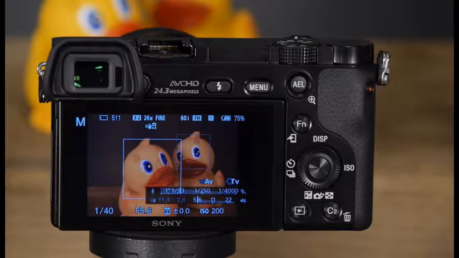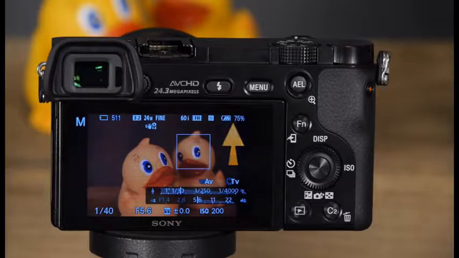At the top of the screen, there is the shooting mode, the memory card indicator, the number of still images that can be recorded on the memory card, the aspect ratio, the image size, the image quality, the movie recording mode, the NFC indicator, and the battery indicator.